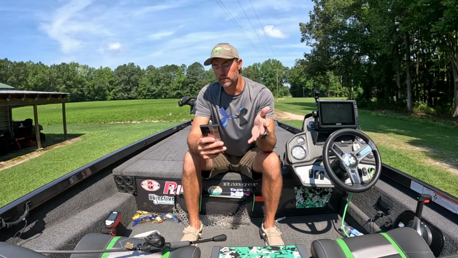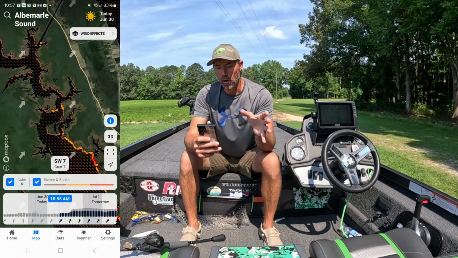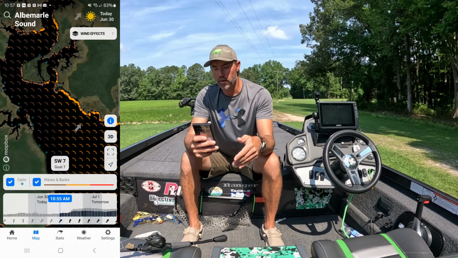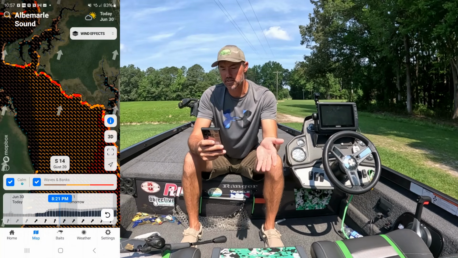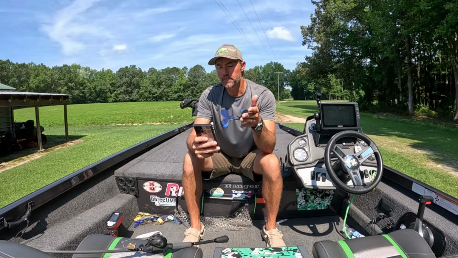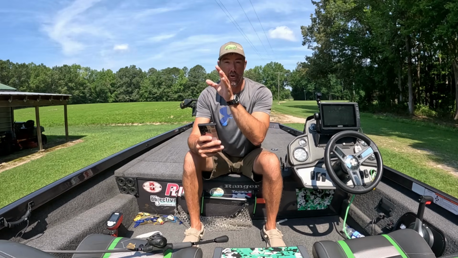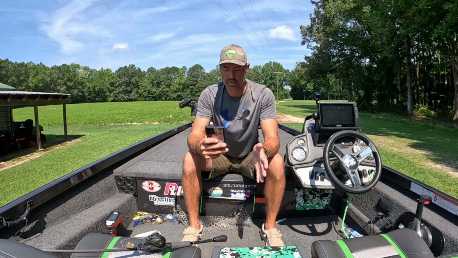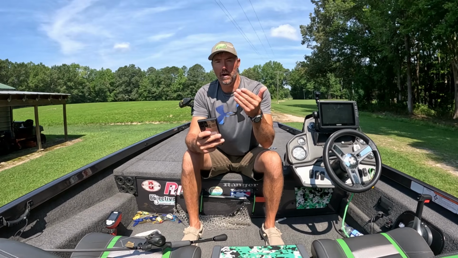Something else too is the wind effect. So I can look at the map, I can look at the wind, see where the wind's going to be blowing, what shorelines the wind is going to be blowing on, what the wind speed is going to be, and what direction it's going to be blowing out of. And you can look throughout the day and see how the wind's going to change, whether it's going to blow really hard on certain shorelines all day or if it's going to switch around. The wind effect is something that I use a lot.